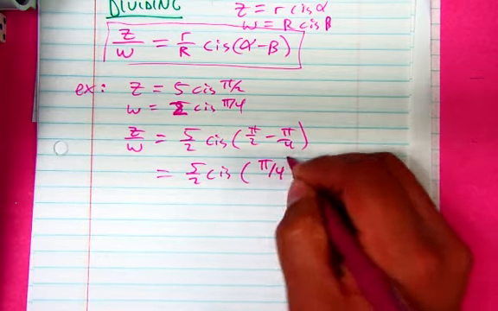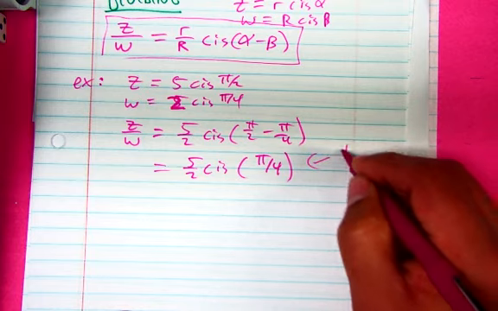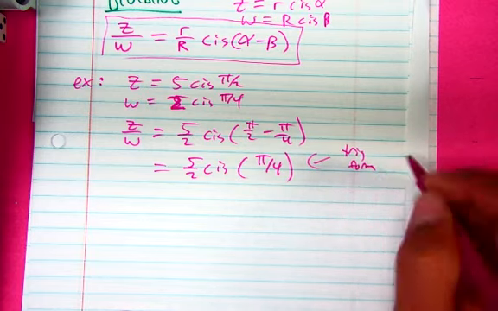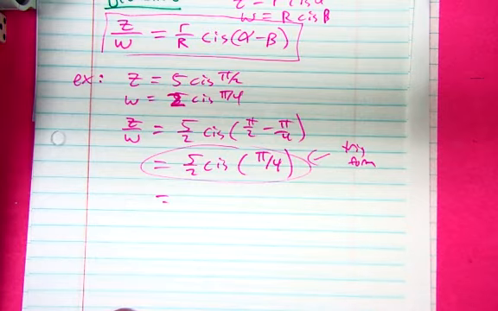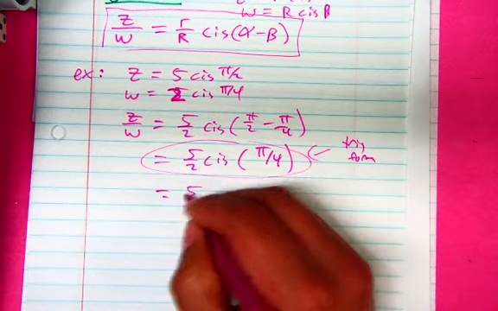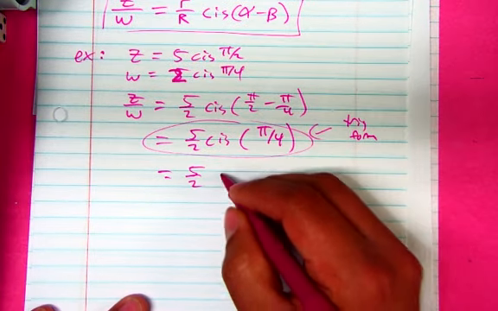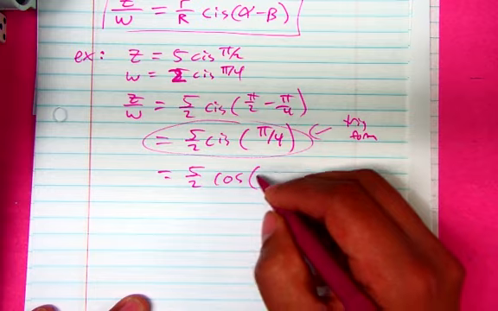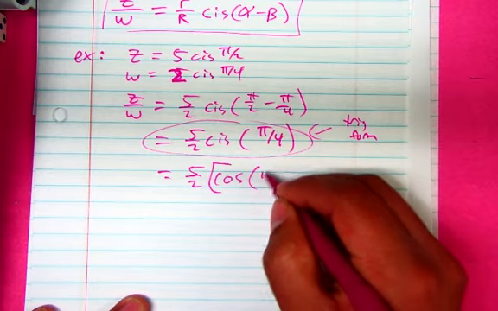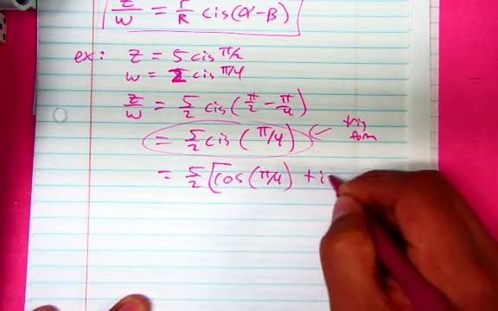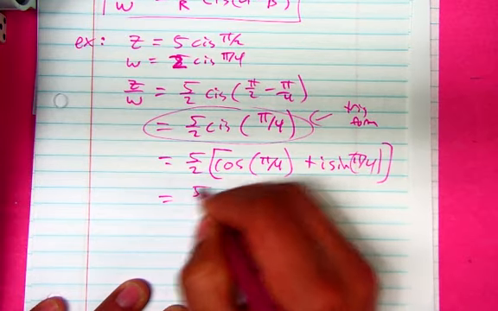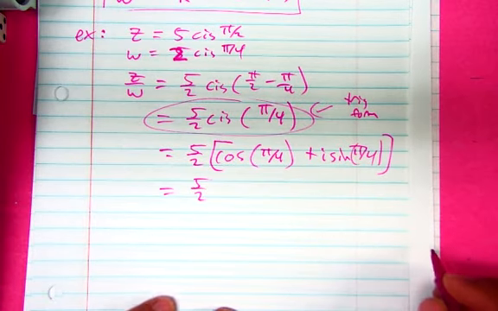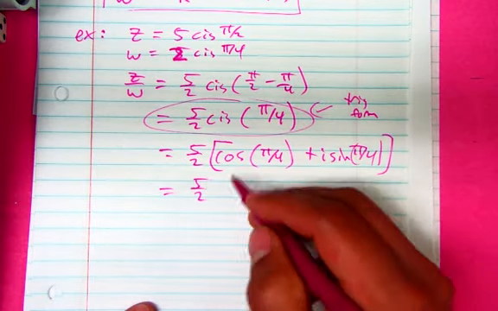So this would be the answer in trig form if we wanted it in that form. If we wanted it in rectangular, we just multiply it out. So 5 over 2 times cosine of pi over 4 plus I times sine of pi over 4. I know I'm going kind of quick now, but you guys okay? What's cosine pi over 4?